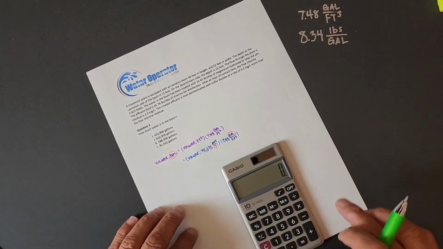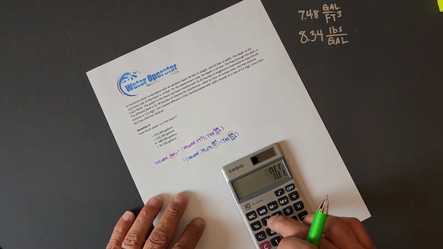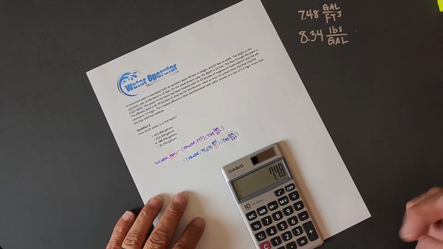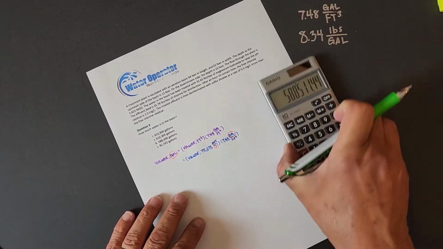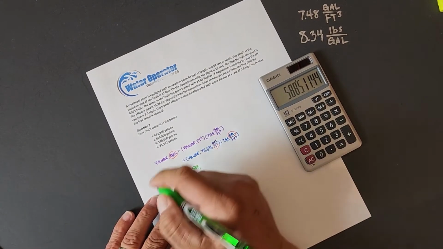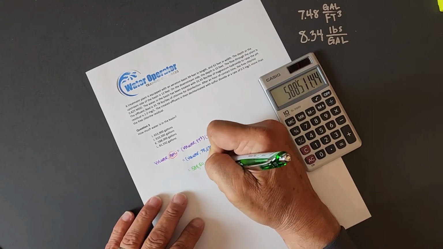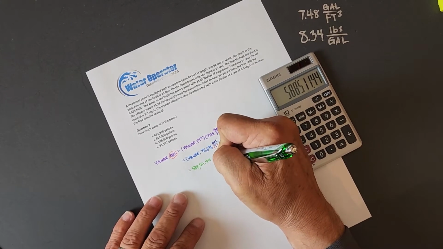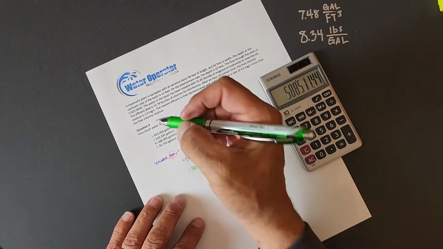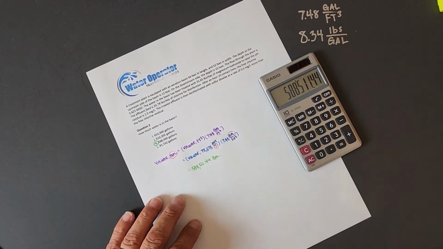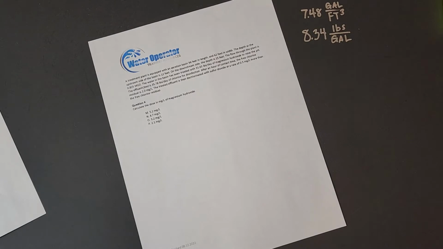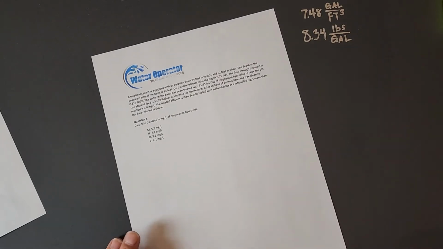So 78,678 times 7.48 gallons per cubic foot is going to give us 588,511.44 gallons. What's the best answer? The best answer is K, 588,000 gallons.